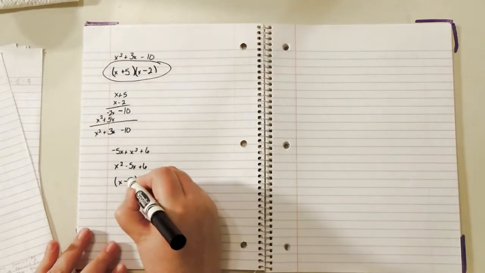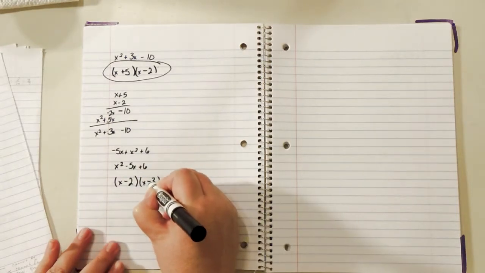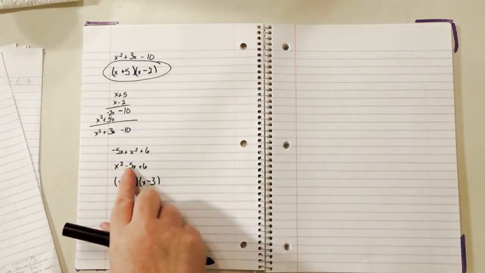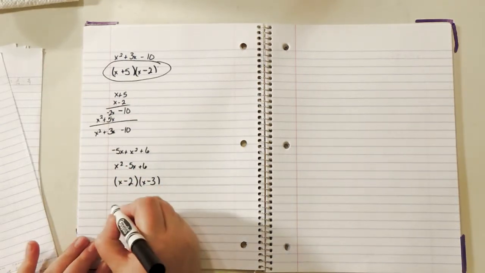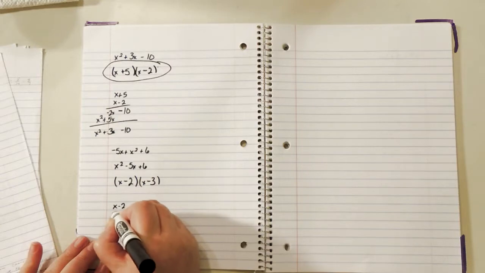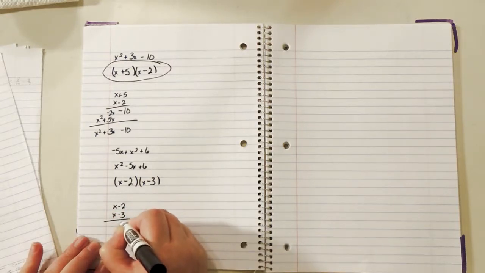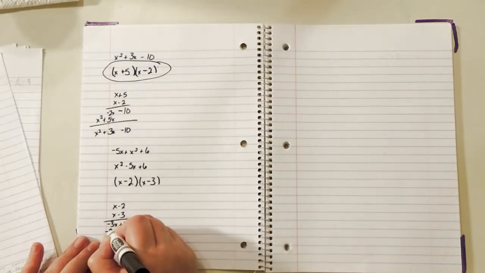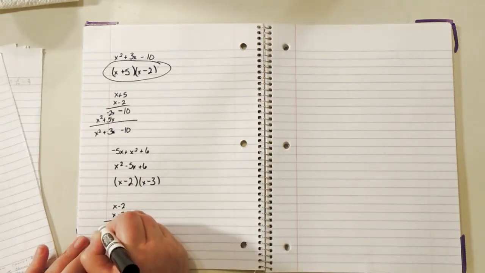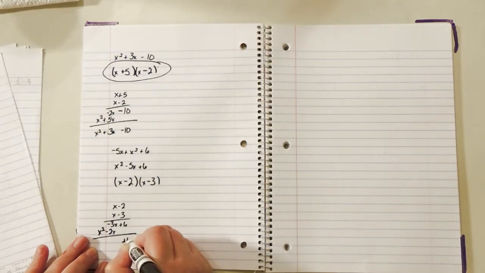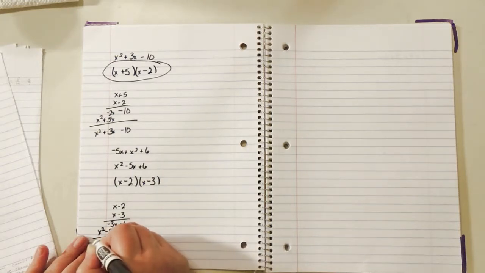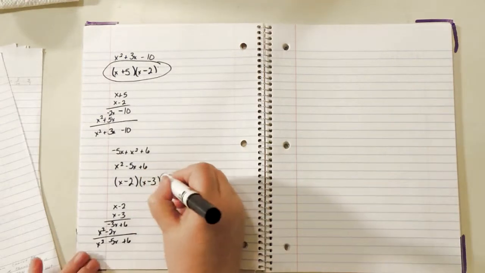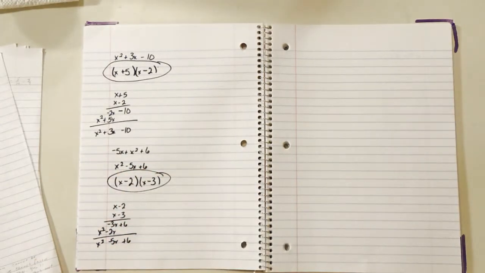Negative 2 times negative 3 equals positive 6, and negative 2 plus negative 3 equals negative 5. Okay, we're going to check. And it checked out correctly, so these are our correct answers.